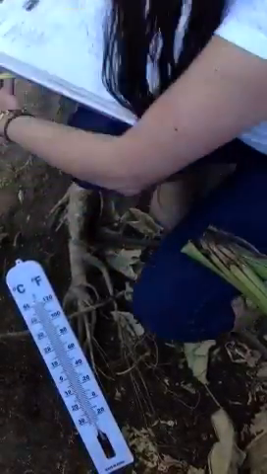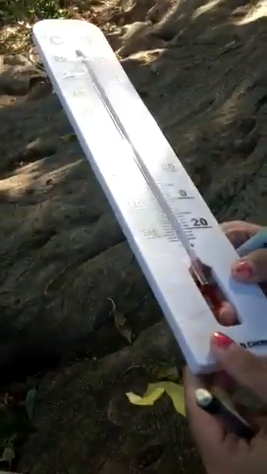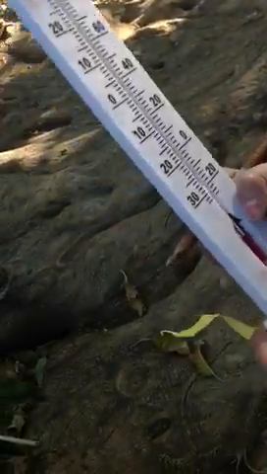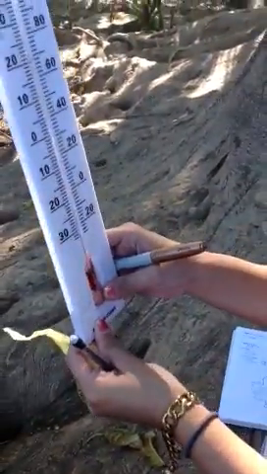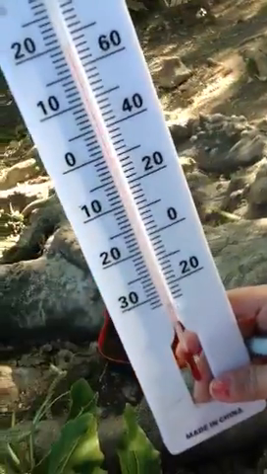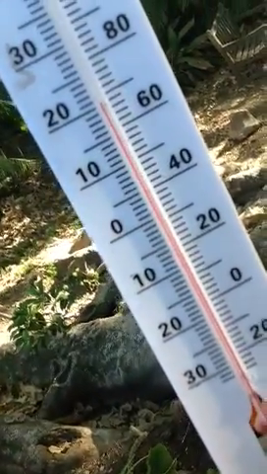And finally, I would do 1 yard above the floor, which is once again above, like around here. And the temperature seems to be up around 64 degrees as well. 65 maybe?